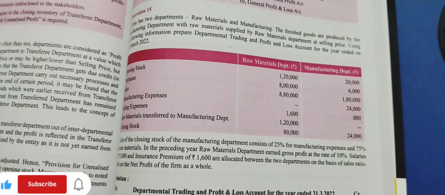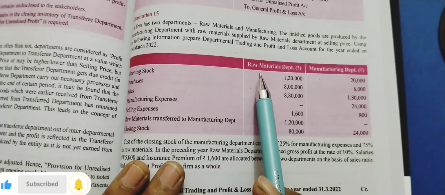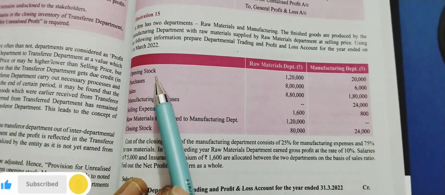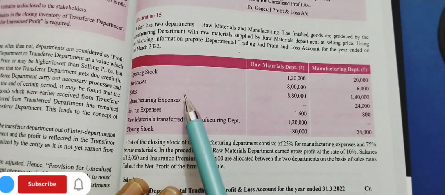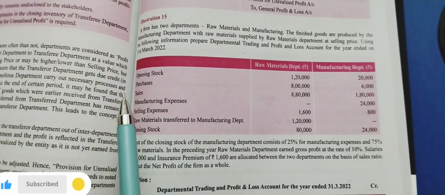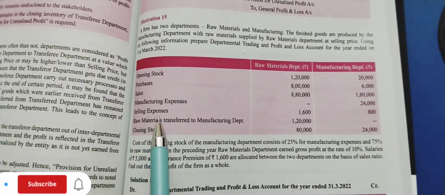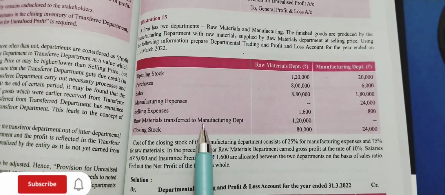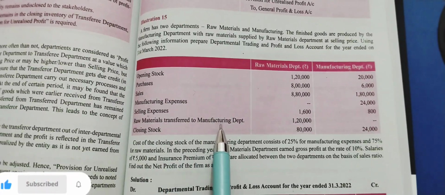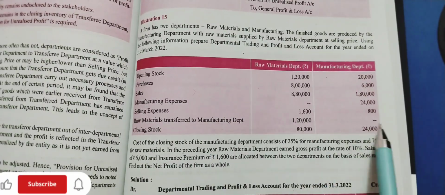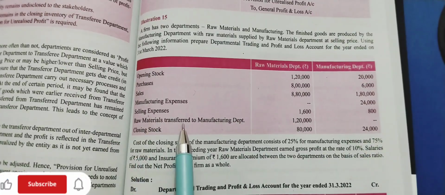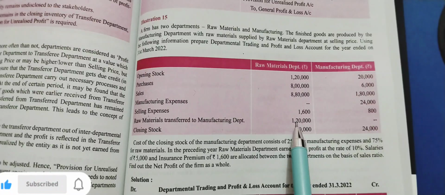2022. Opening stock, raw materials, manufacturing, two departments are there. So department expenses, purchases, sales are given here. Opening stock, purchase, sales, manufacturing, selling expenses, raw material transfer to manufacturing department. This we will call it as interdepartmental transfer. Now here raw material department transfer to manufacturing department.